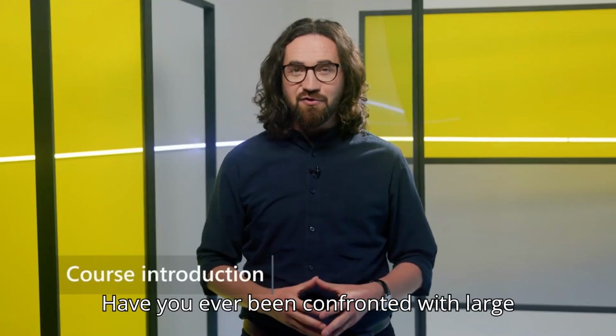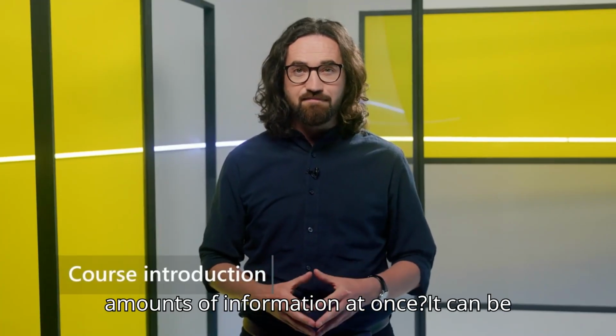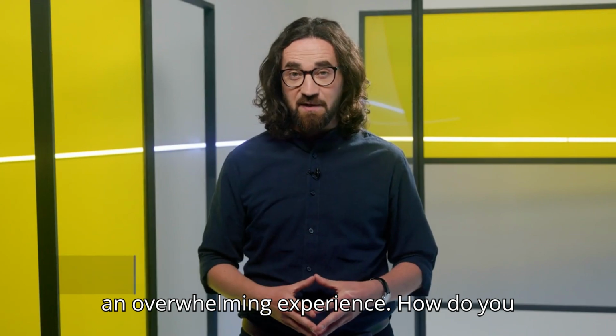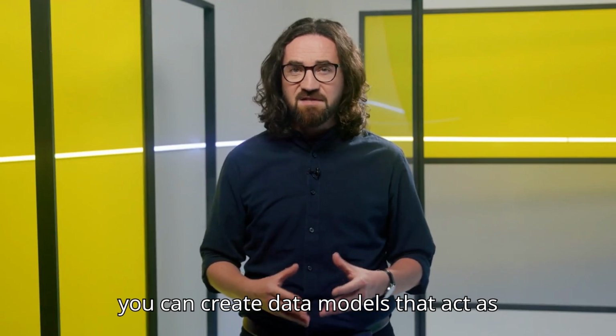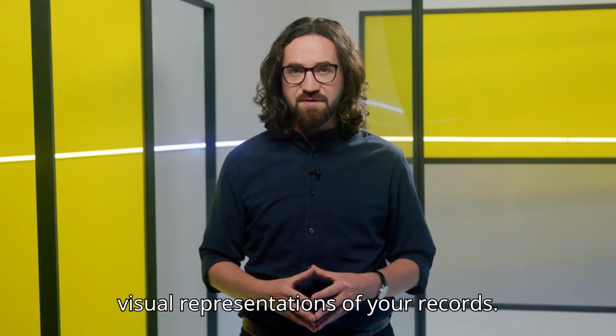Have you ever been confronted with large amounts of information at once? It can be an overwhelming experience. How do you make sense of everything? With Power BI, you can create data models that act as visual representations of your records.